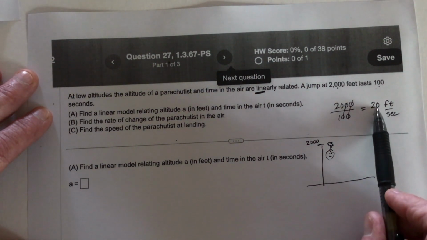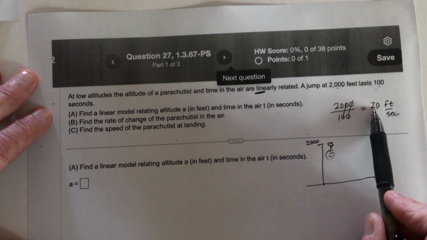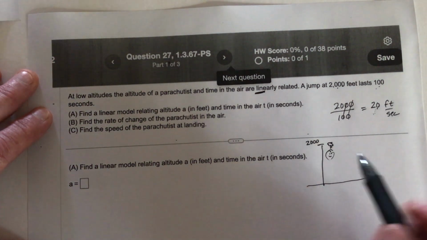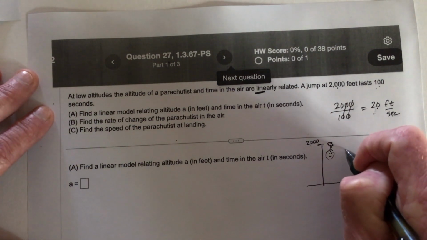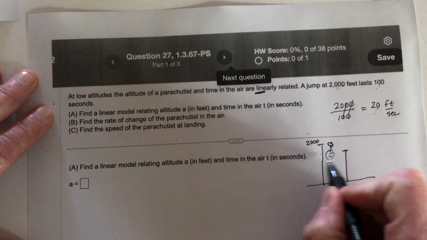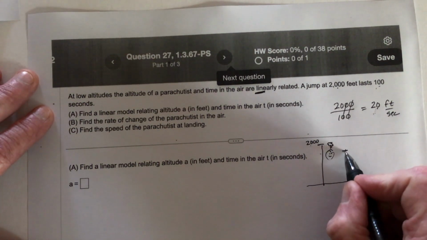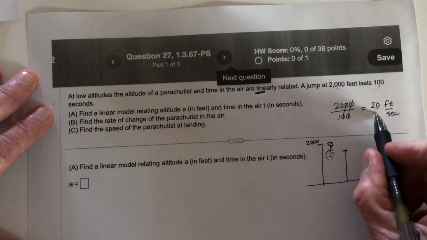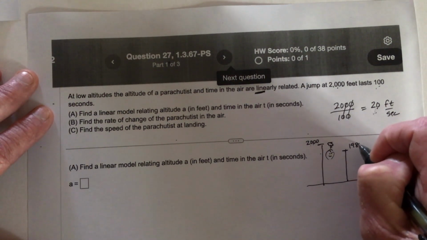And then this is actually going to help me because 1 second later, they've gone down by 20 feet. So 2,000 minus 20. So then they would be at a height here. They would really be right here, but let's say the wind pushed them over. Anyway, so then this would be 2,000 minus 20, and that is 1980.